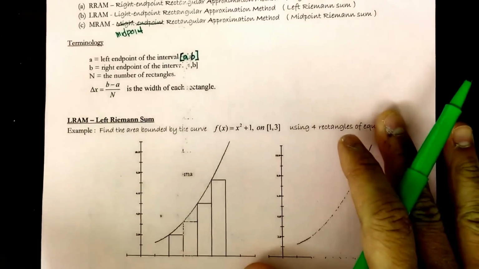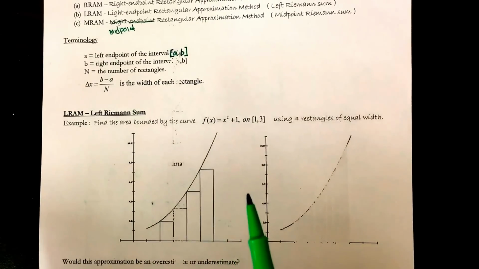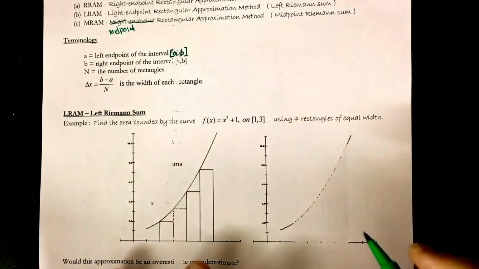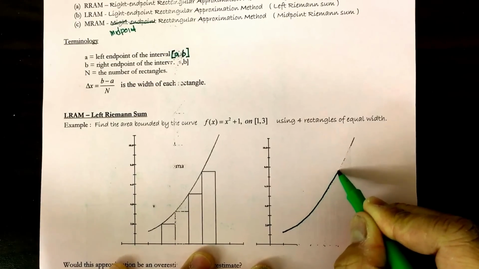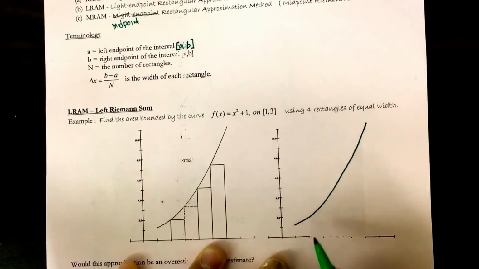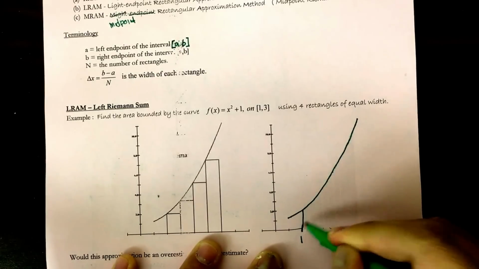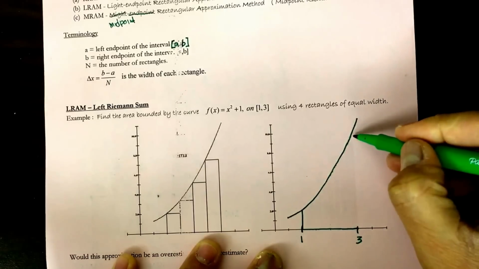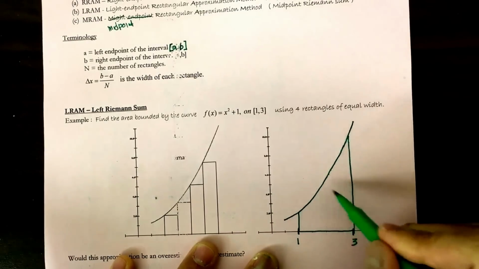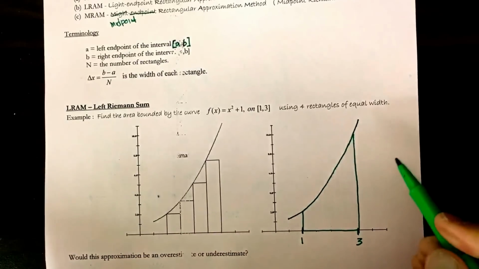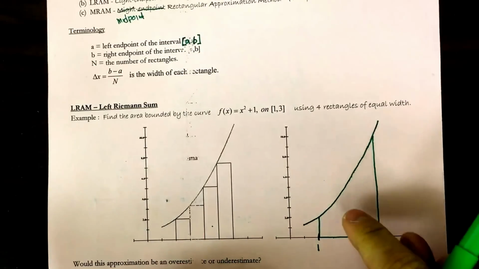So let's start with the first method. We call that the LRAM, or the left Riemann sum. We're gonna approximate the area of the graph of x squared plus 1 from 1 to 3. Now the exact area of the graph between 1 and 3 is this region right here. And we're gonna try to use rectangles to approximate the area of that region.